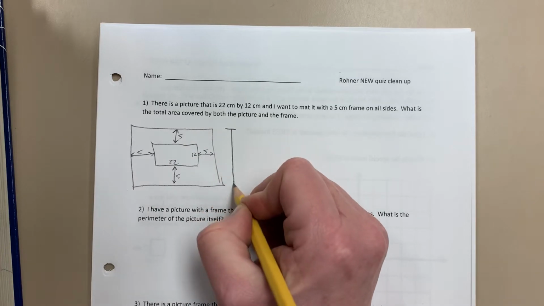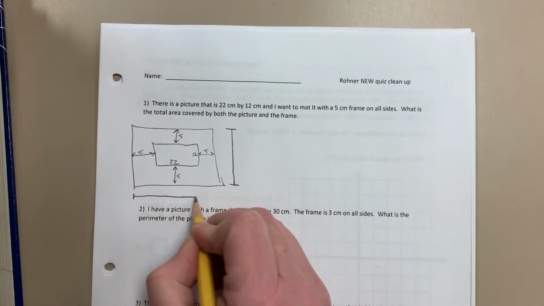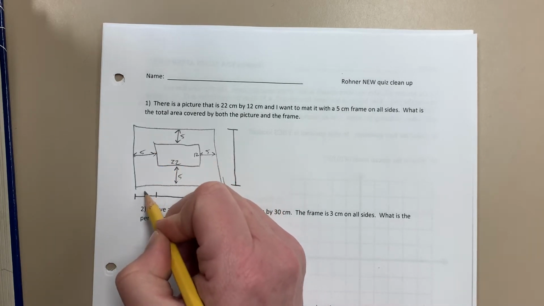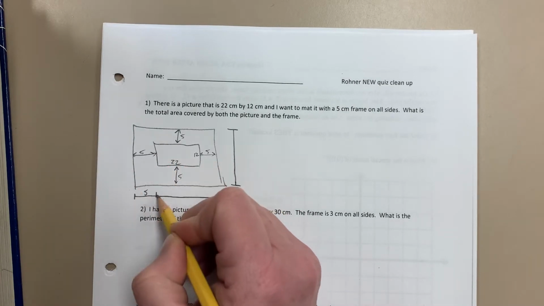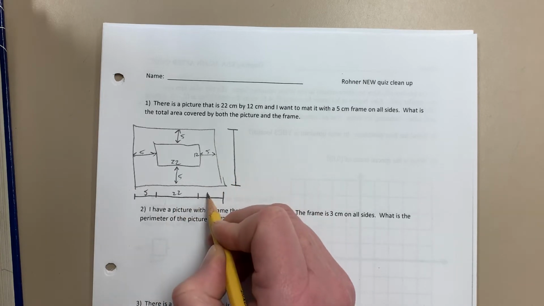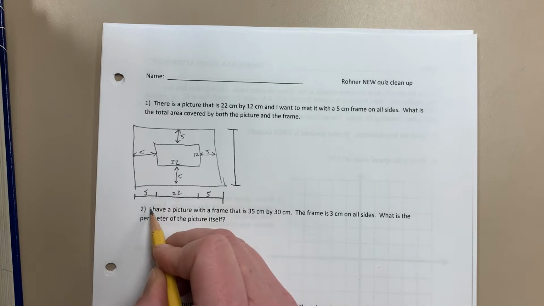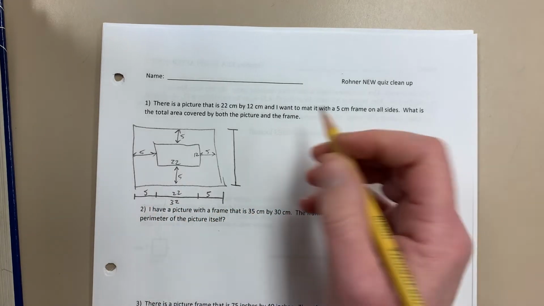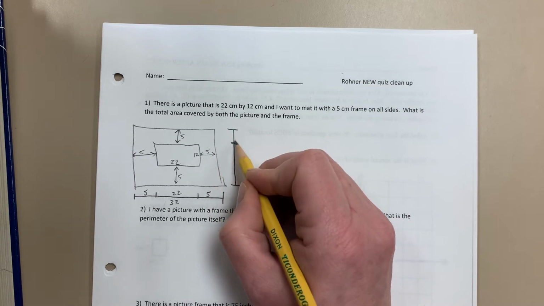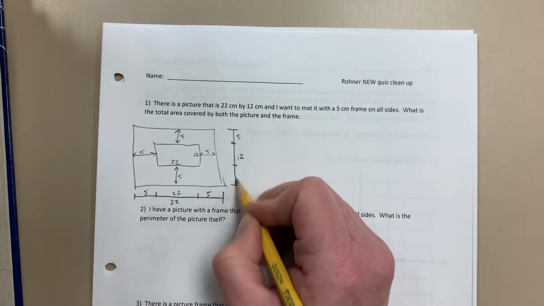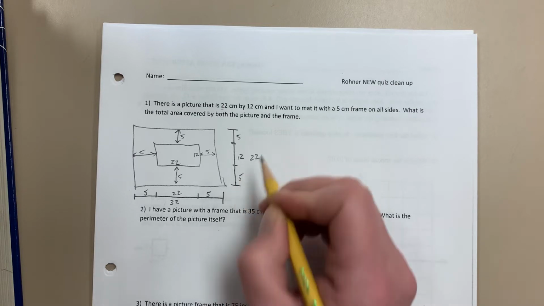Now, we talked about this architectural kind of labeling. If I bring this one down, that's 5. From here to here, it's 22. And from here to here, it's 5, giving me a total of 32. Okay, 10 plus 22. From here to here is 5. From here to here is 12. And from here to here is 5, giving me 22.